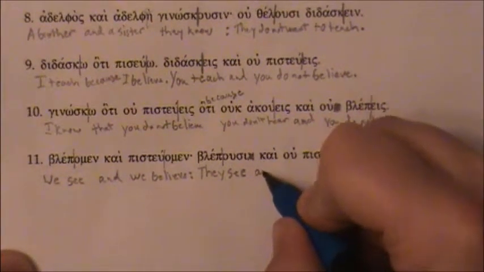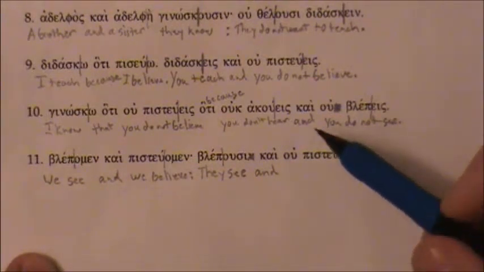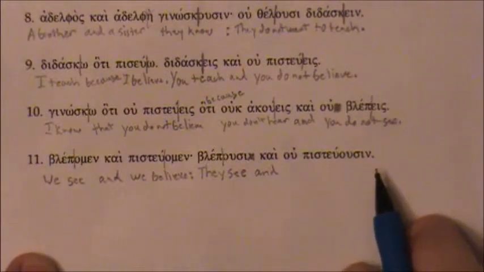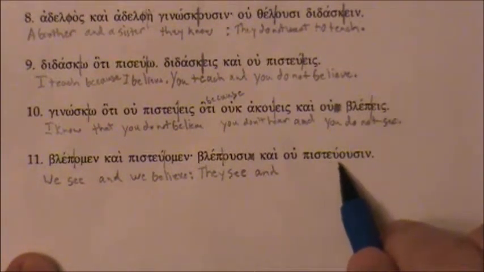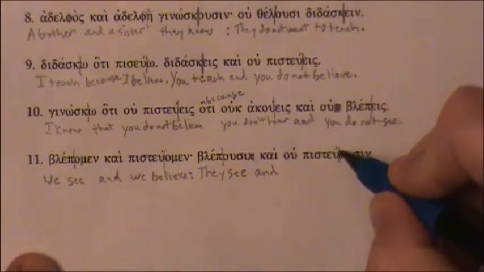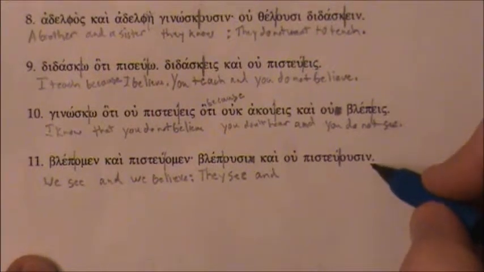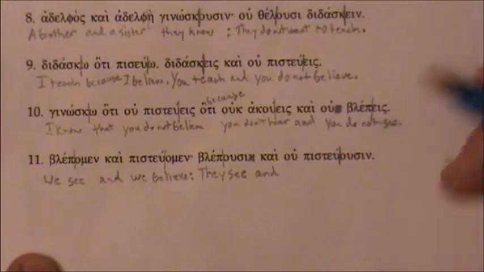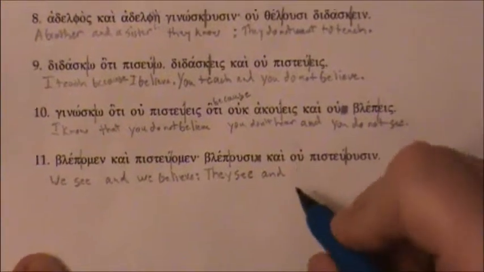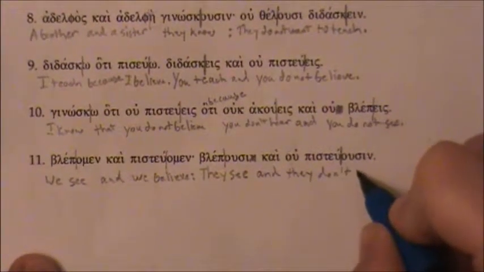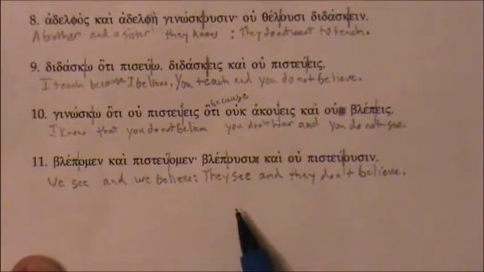Kai and ou. Okay, so that negates what's coming with the verb here, the verb that it's with. Pisteuousin. See the diphthong right here? Yeah, pisteuousin. Okay, there is our stem, and there is our ending. And we know that that is third person plural, the ousin. And this one has the movable nu on it because there's a punctuation there, it's a period. So, pisteu, believe, they believe, but they don't. Okay, so, and they don't believe. Alright, so it's we see and we believe, they see and they don't believe.